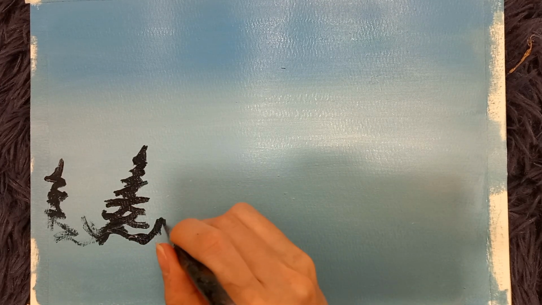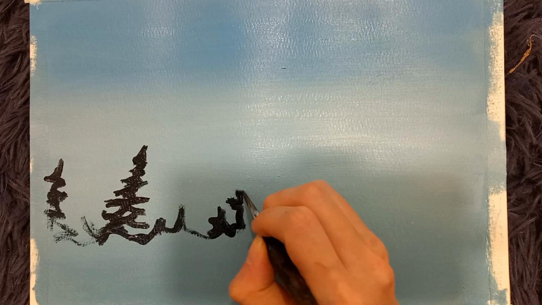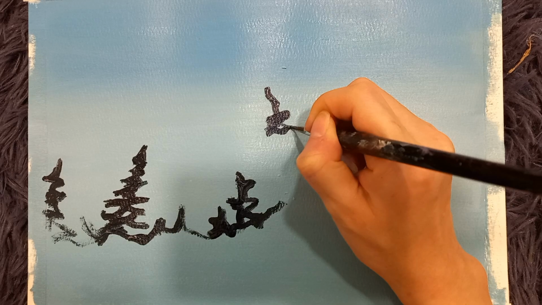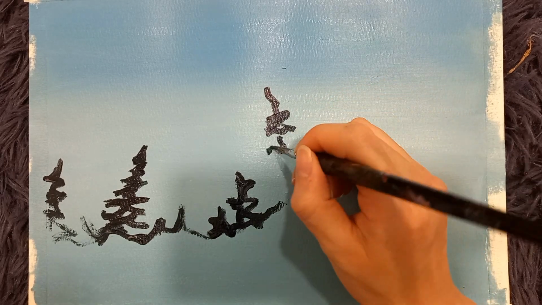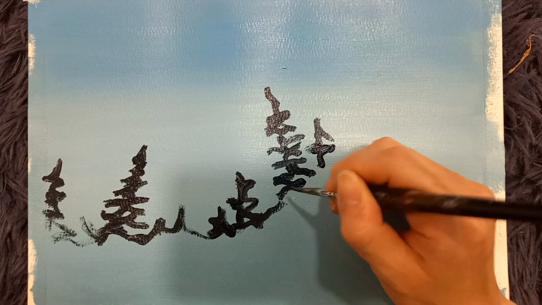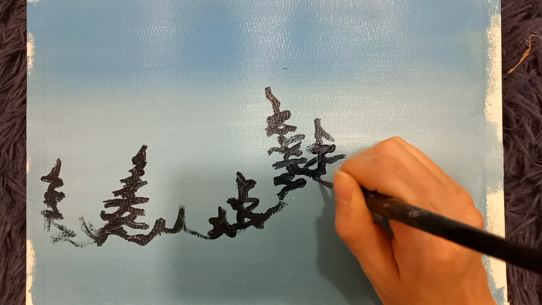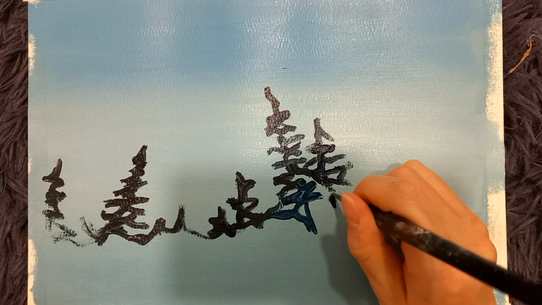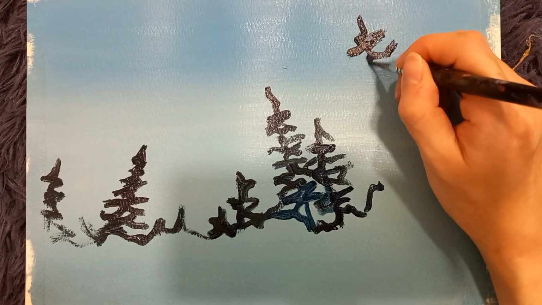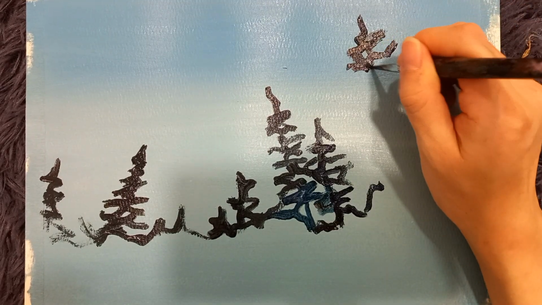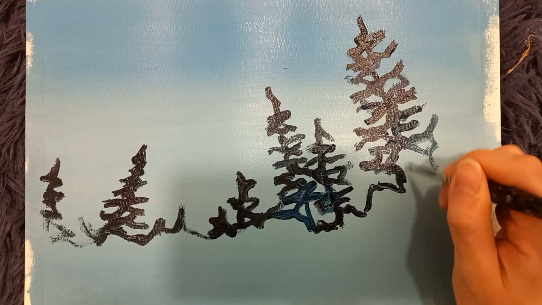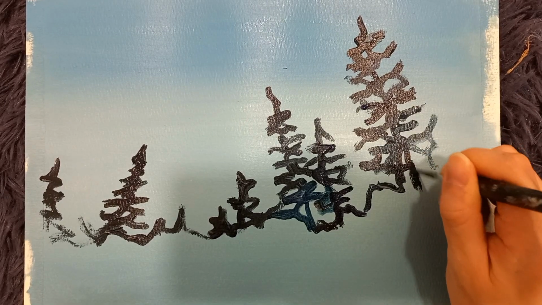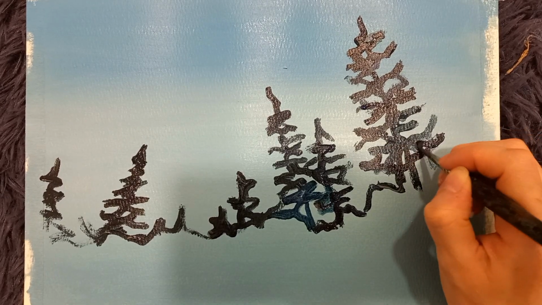Next, I want to draw pine trees in the background. As you can see in my sketch here, it's just the shape of it, but it's not very defined, and that's how I want it to be. So I'm using Mars black with Prussian blue, and then I'm going to add another bigger tree over here. It looks a bit strange now, but it will start to make sense later, and you just have to kind of trust the process.